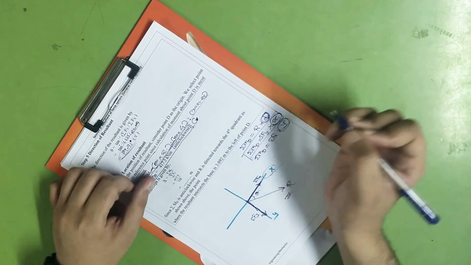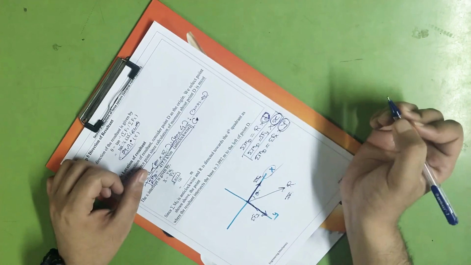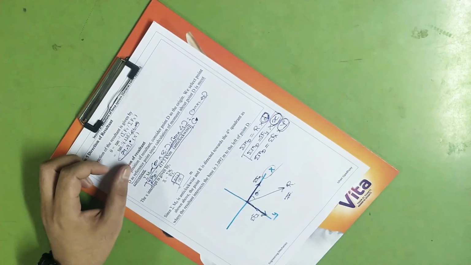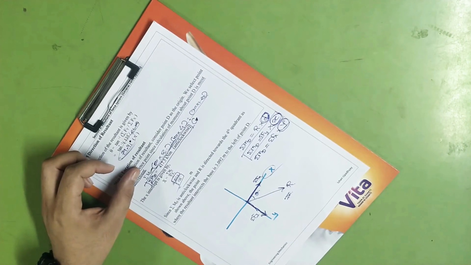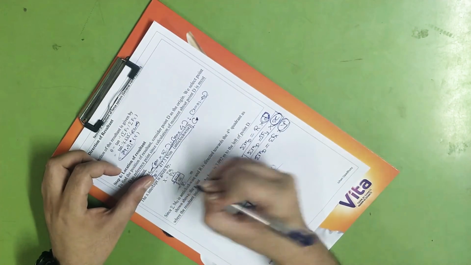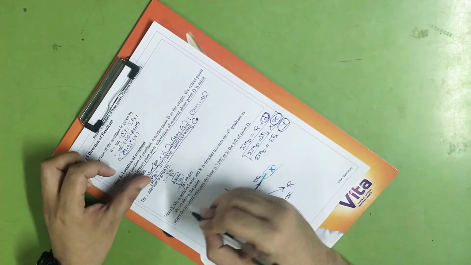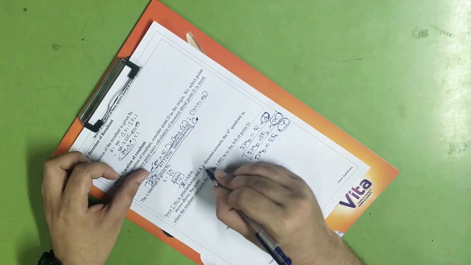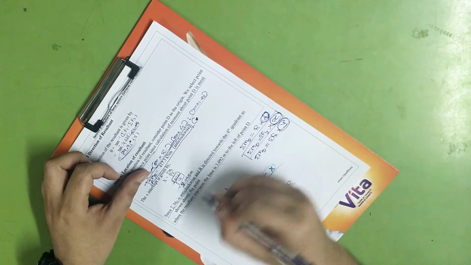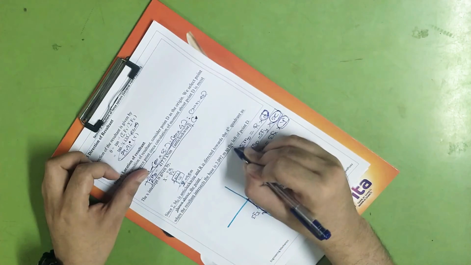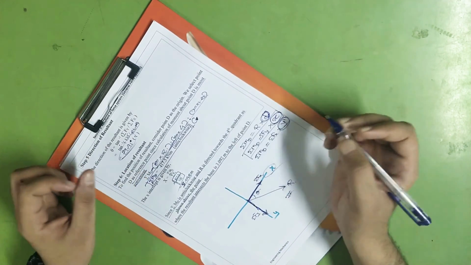Putting in the values, summation of MD is 417.5 and Fy is 135. On solving this, we get the answer as 3.092 meters. Since MD is anti-clockwise and R is directed towards the fourth quadrant as shown, the resultant intersects the base to the left hand side of point D.